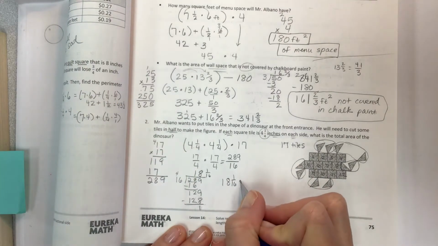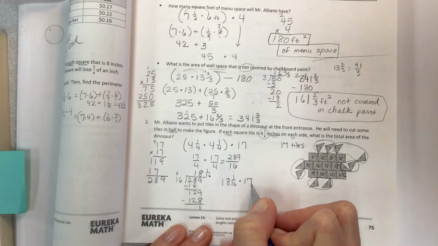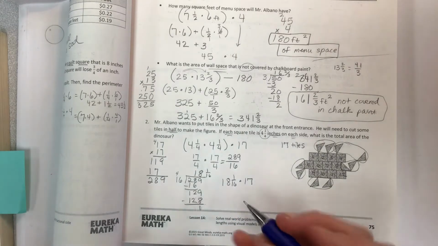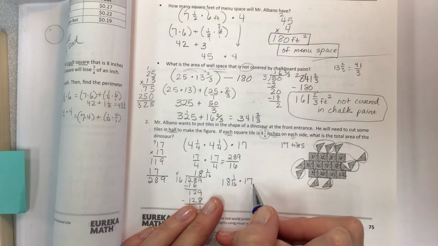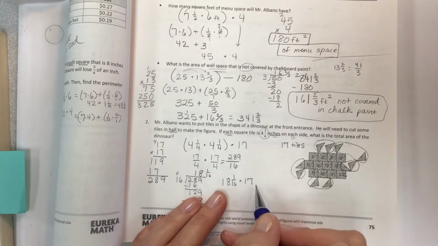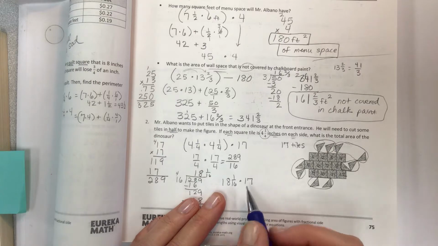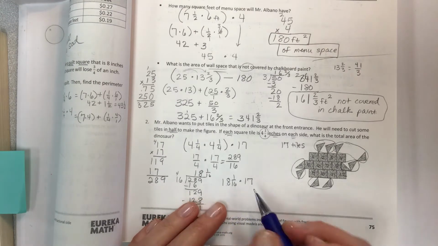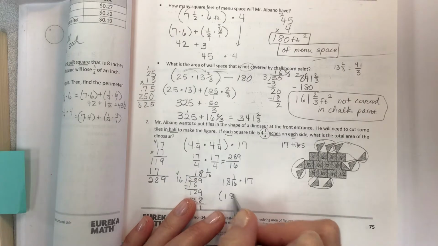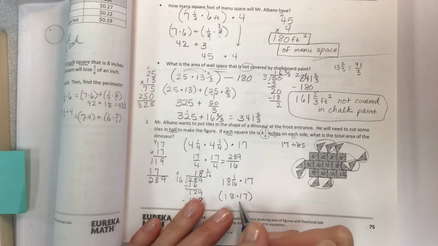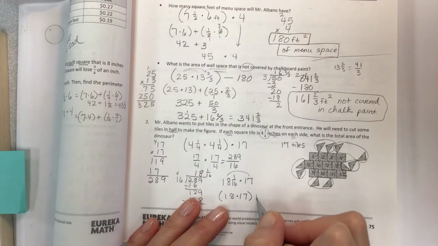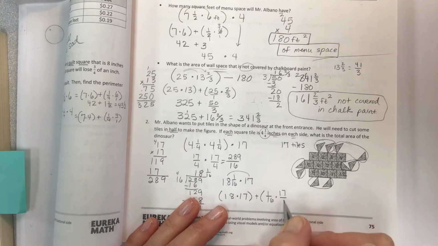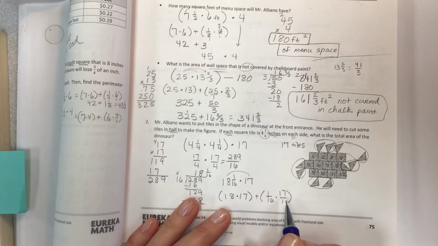Now I need to multiply that by 17. And here, probably no easy way to go about it. 18 times, I'm going to separate this one out because 18 times 17 is going to be easier than doing this times this plus this and then multiplying it by 17 again. So let's do 18 times 17. I'm going to use the distributive property here. Plus 1/16 times 17 over 1. I'm just going to lay it out like that.